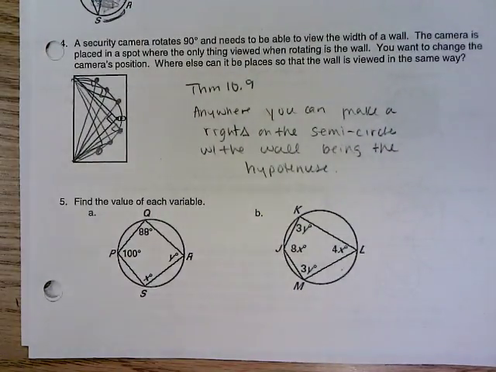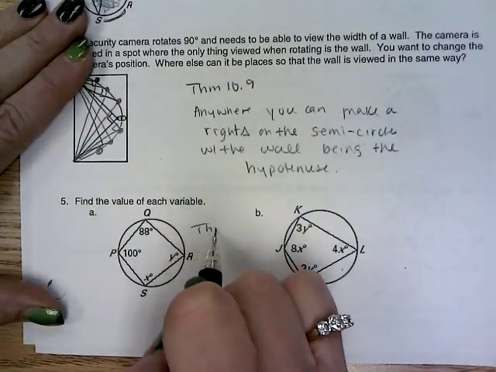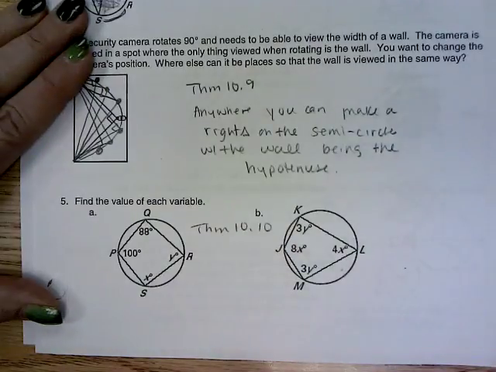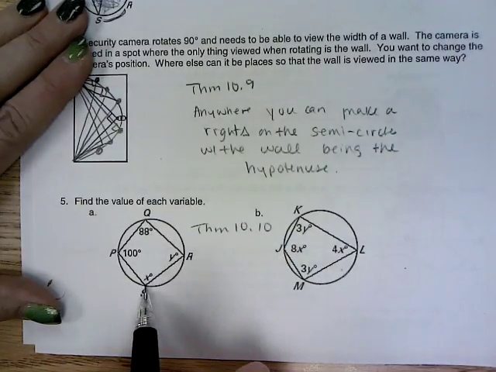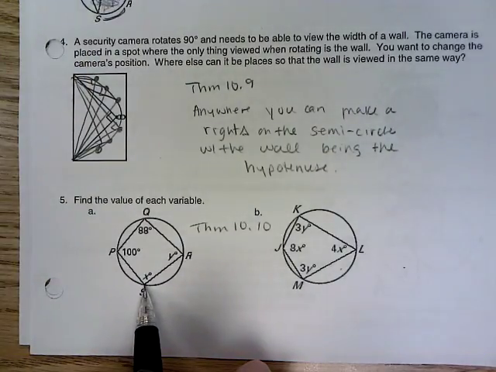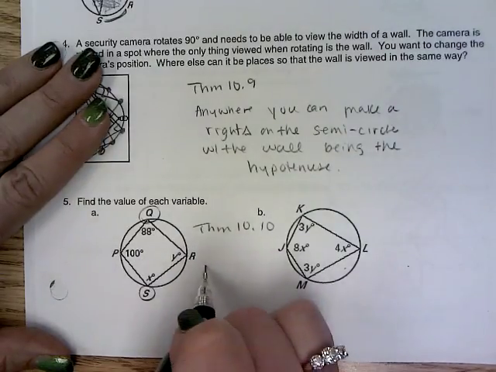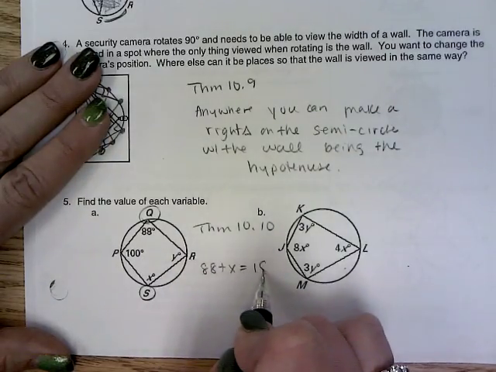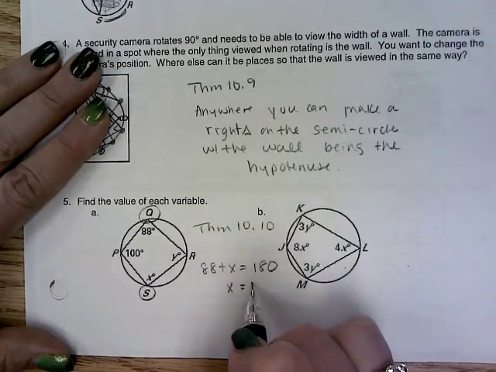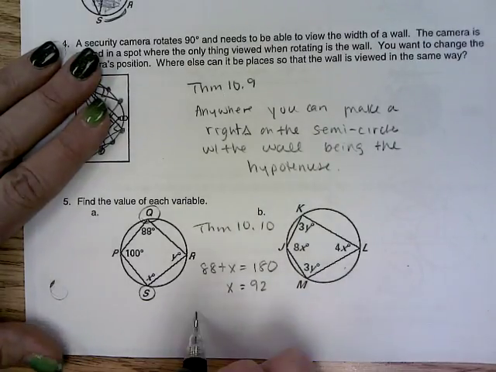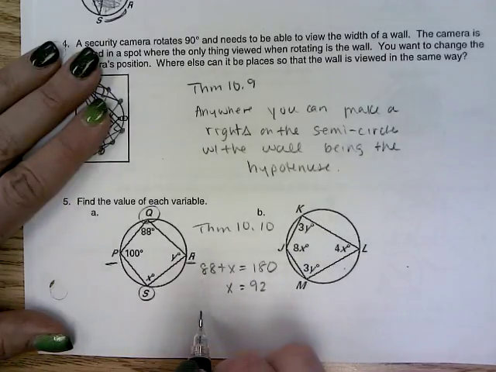Okay, number 5, find me some variable. All right, so I have a quadrilateral inscribed inside of my circle. So how am I going to find my variables x and y? Very easily. Theorem 10.10 states that if a quadrilateral is inscribed inside of a circle, then the opposite angles are supplementary. So here, Q and S are supplementary. So 88 plus x is supplementary. Here, P and R are supplementary.